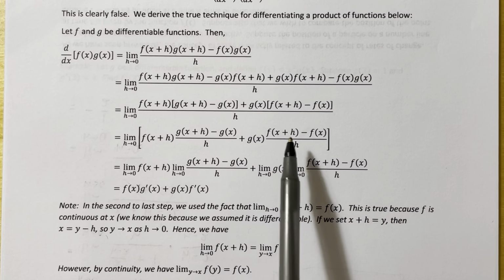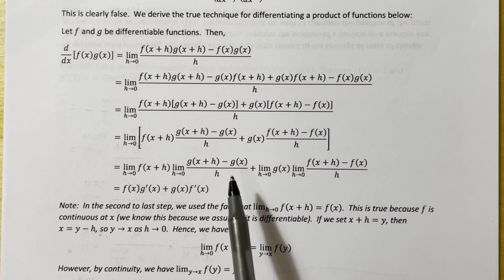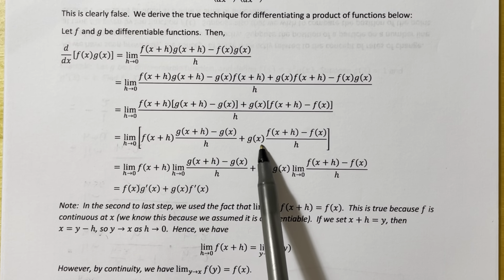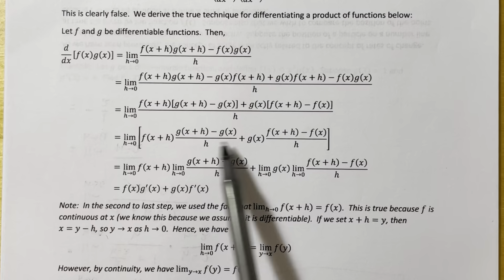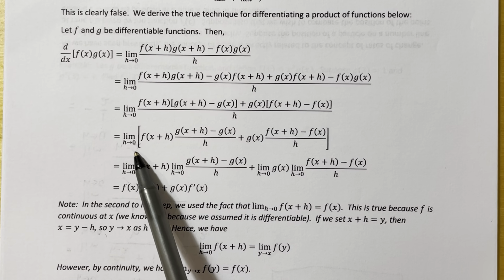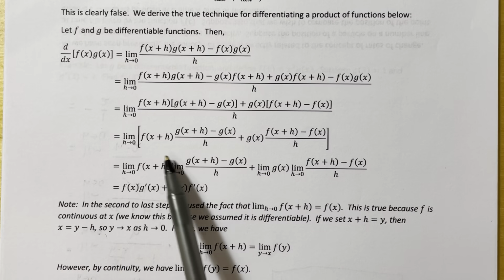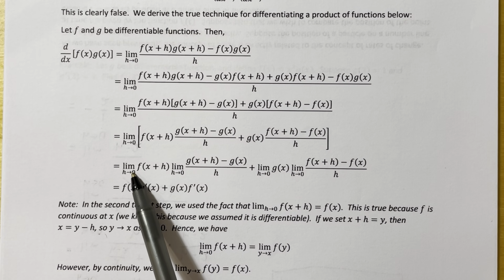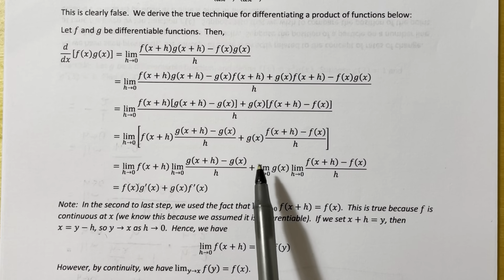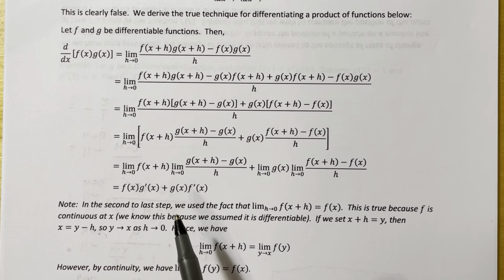So you notice the two quotients that are left here look like difference quotients. And what I have is a product of a couple of things and a sum of those things. So using my limit laws, I can bring that limit into each term of the sum, and then bring that limit also into each factor of each product in that sum. So that gives me these four limits here, okay?